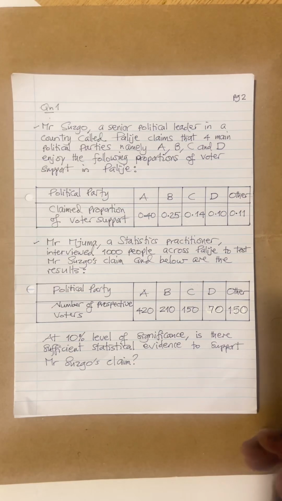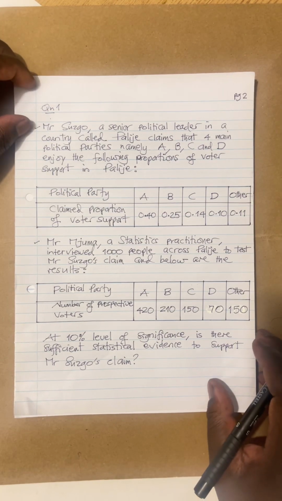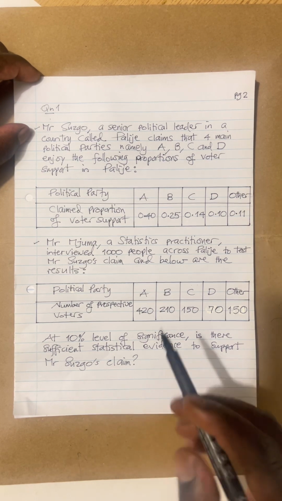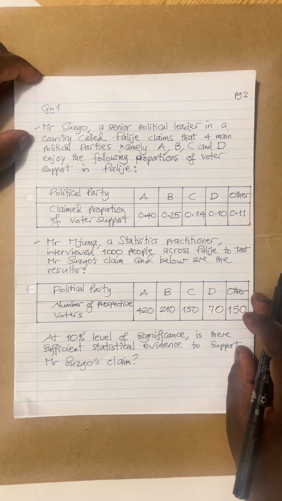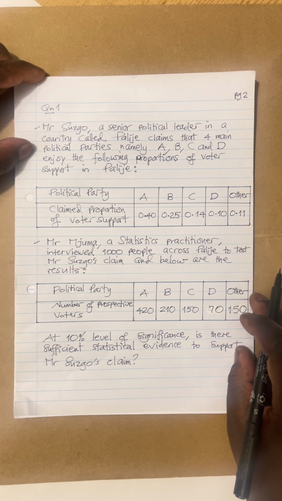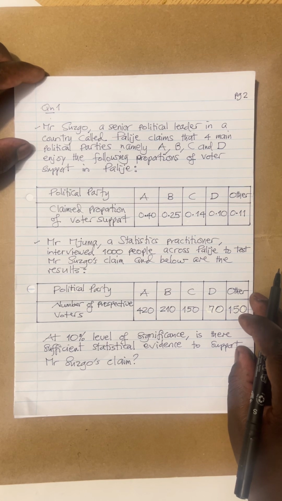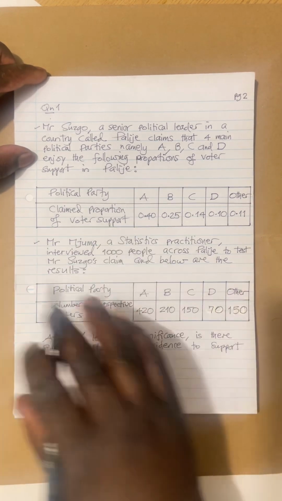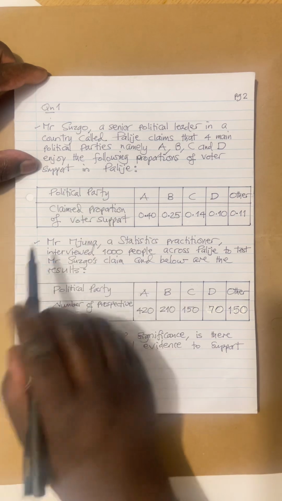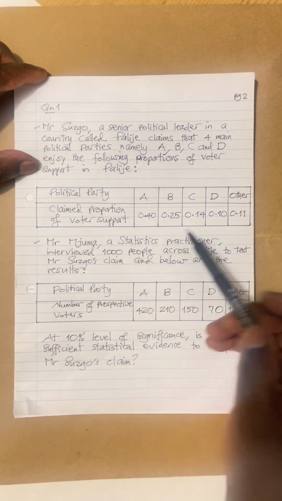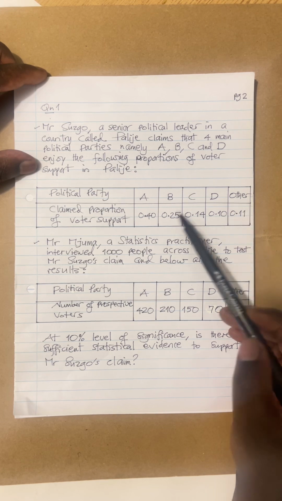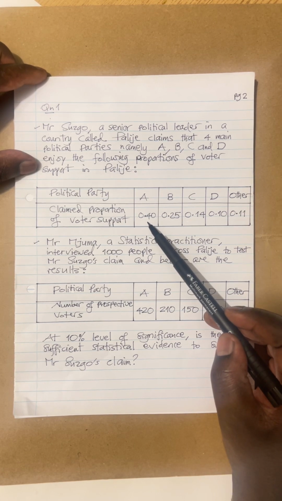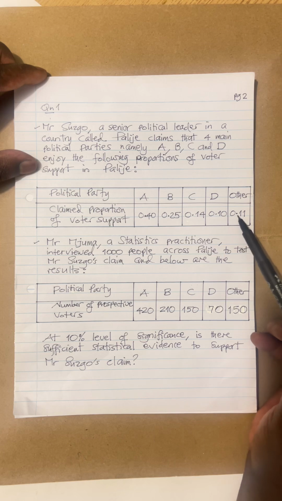Let's look at example number 1. Example number 1 says Mr. Suzio, a senior political leader in a country called Palige, claims that 4 main political parties, namely A, B, C, and D, enjoy the following proportions of voter support in Palige. That's a hypothetical country. Political party, claimed proportion of voter support. We have A, B, C, D, and all other political parties combined. Their claimed proportions of voter support are these ones here.